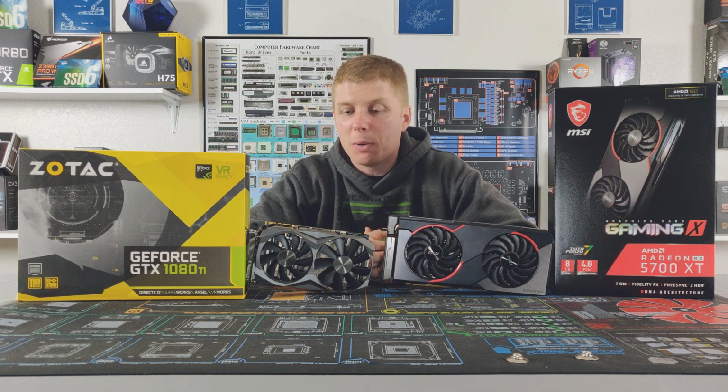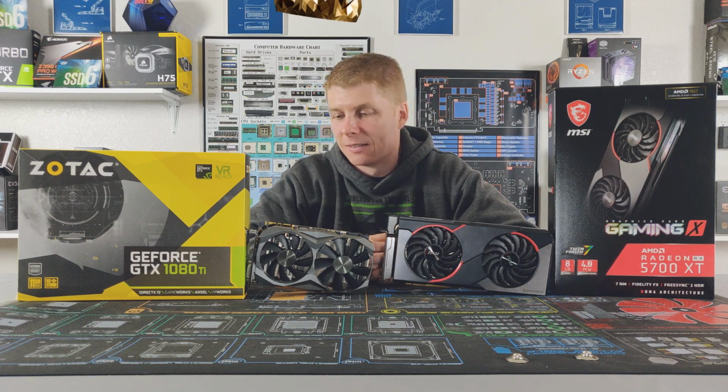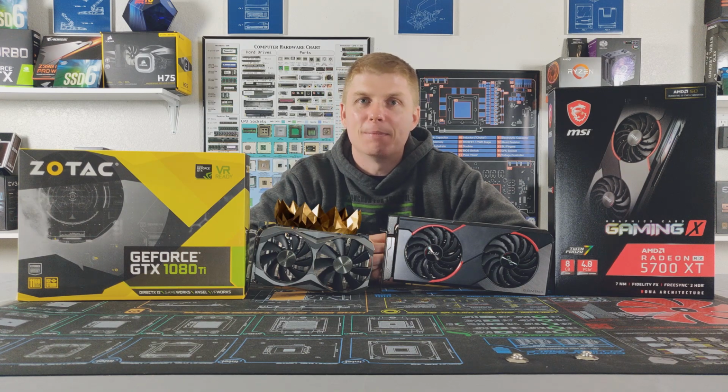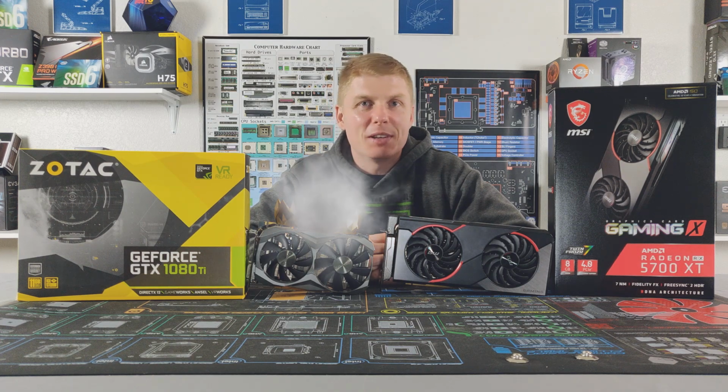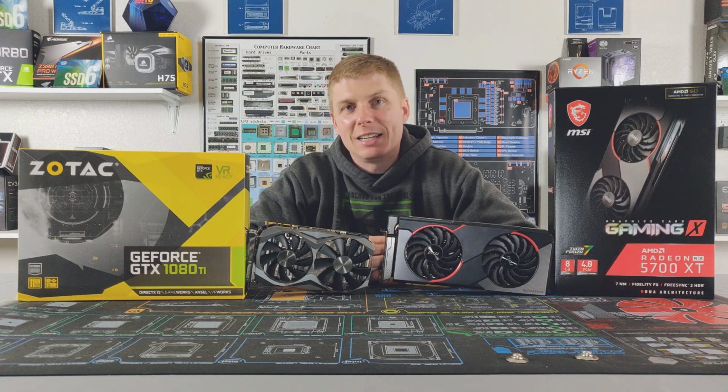But my big takeaway is I was blown away. I don't know why. I was blown away by the 1080 Ti. It's still a beast. I know the 2070s and the 2080s and all these things are out now, but the 1080 Ti, as you saw, it still holds its own. It's still a great card.